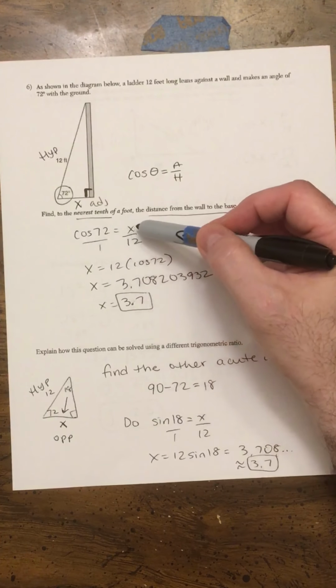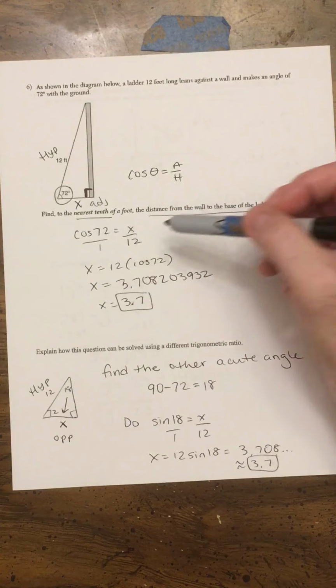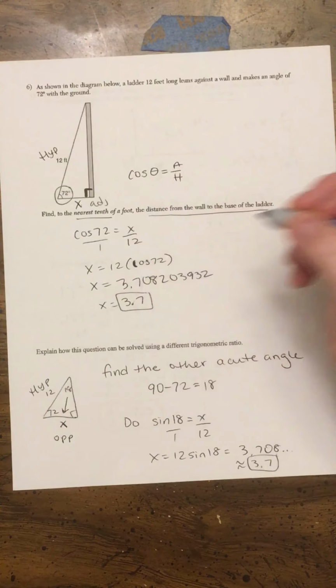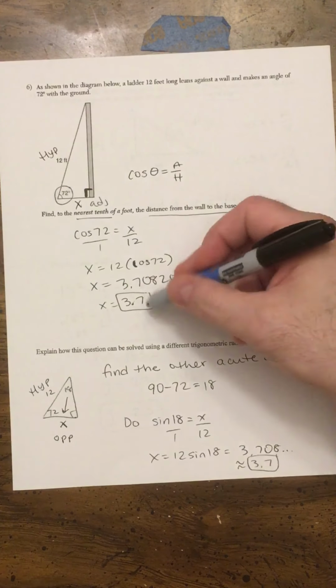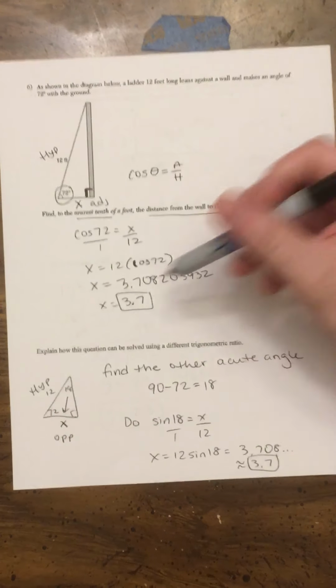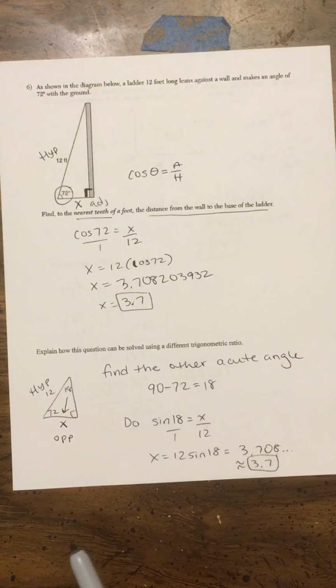So that's going to be cosine. Cosine of 72 equals adjacent x over hypotenuse 12. Cross multiply this. x equals 12 cos 72. And type that right into your calculator, you get 3.708. To the nearest tenth, it's 3.7. Now, explain how this question can be solved using a different trig ratio.